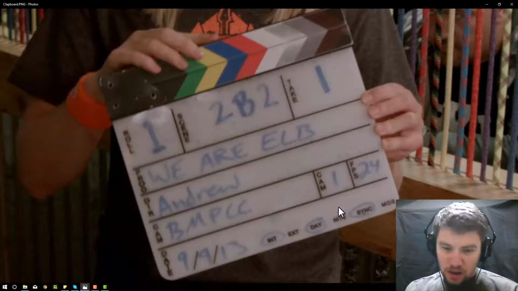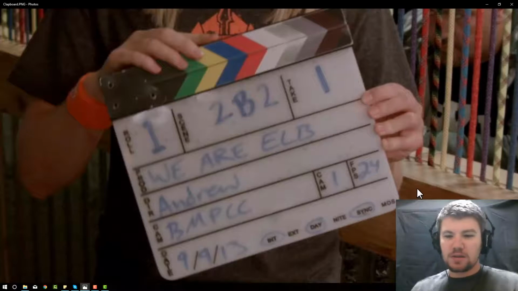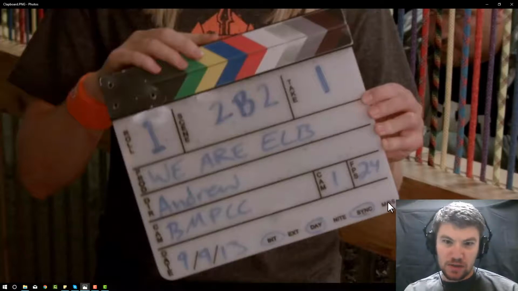The date, and then all of these are just circleable options, but they're just two options, 1 and 2. So this is whether it's an interior shot or an exterior shot. This one is whether it's day or night. And this means you're syncing your audio, or this one means that it's no sound. The reason MOS came around is it's mute at sound. That's just how it came around. For some reason they chose to do that. So you kind of circle those and figure out what you want to do.